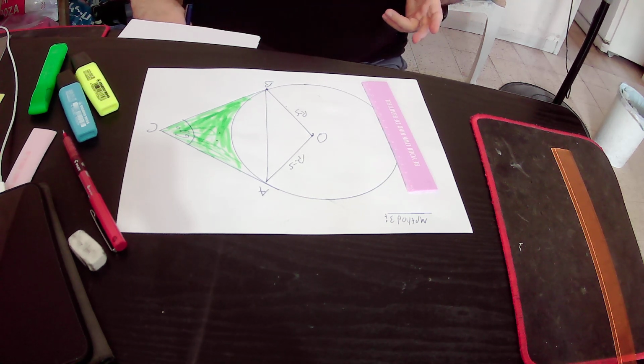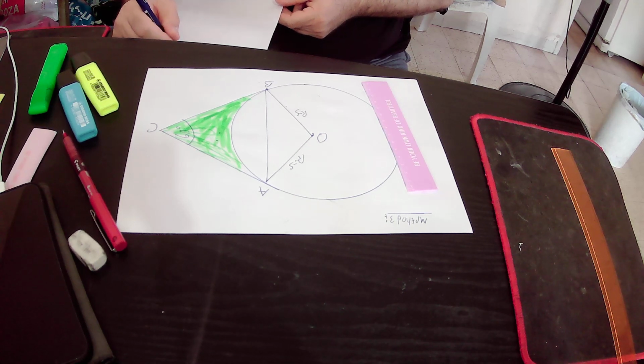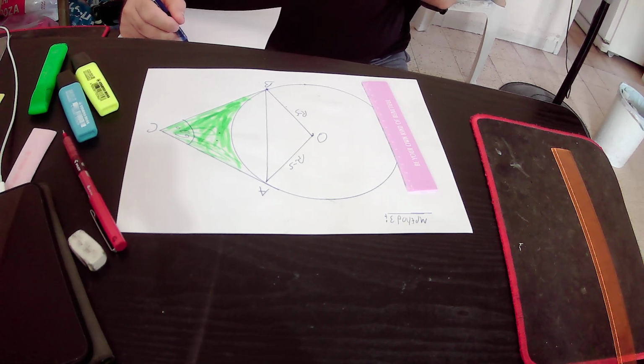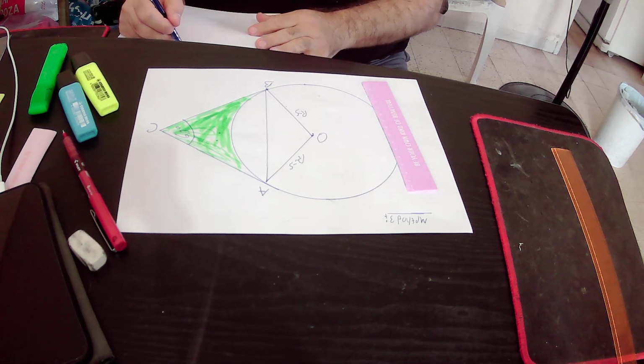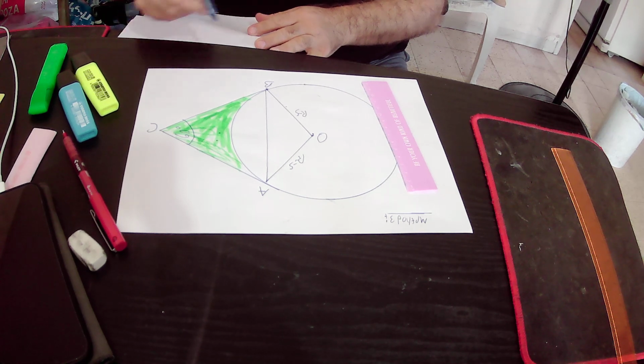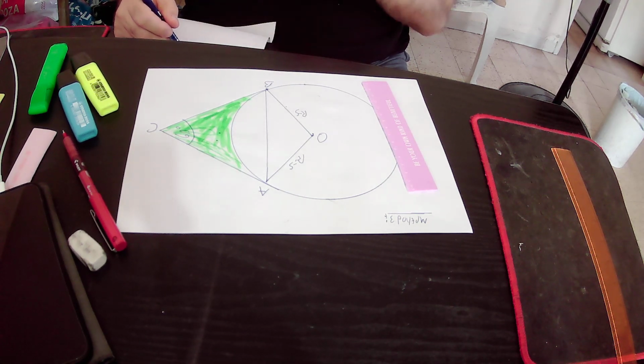What is the area of the green shape? The area of the green shape equals the area of triangle ABC minus the area of circular segment AB, the area of the white shape.